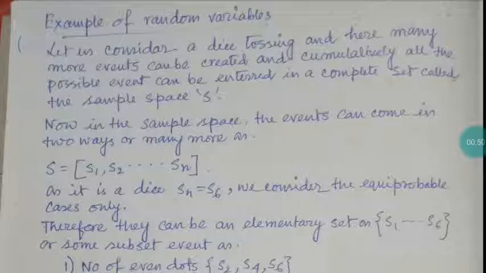But the question is this: suppose you are tossing a die, what is the probability of getting 1? That is 1 by 6. What is the probability of getting only the even numbers? The probability of getting 2 is 1 by 6. The probability of getting 4 is 1 by 6. The probability of getting 6 is 1 by 6, because 2, 4 and 6 are separate numbers. So if you calculate, the total probability is PA plus PB plus PC. Here it is 1 by 6 and 1 by 6 and 1 by 6. So it is total 1 by 2.